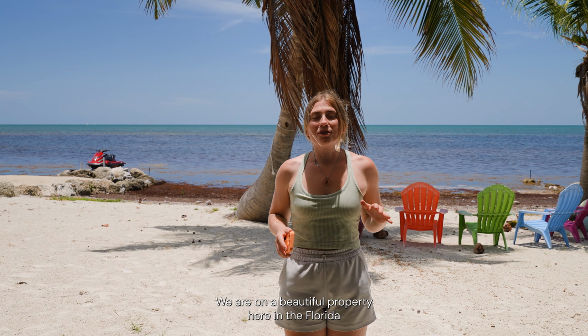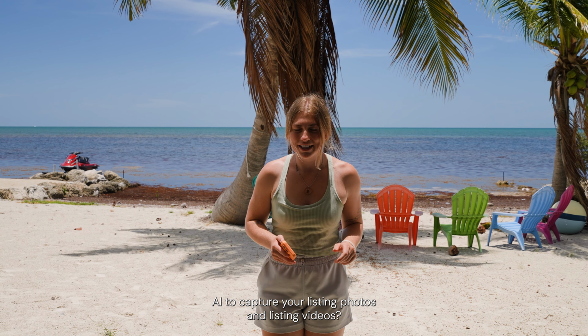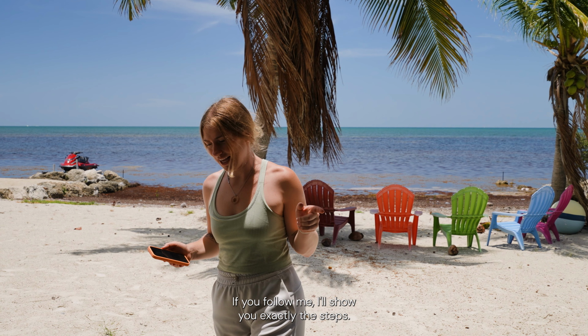Hello everybody, we are on a beautiful property here in the Florida Keys and I will be showing you how to use Listro AI to capture your listing photos and listing videos. If you follow me, I'll show you exactly the steps.